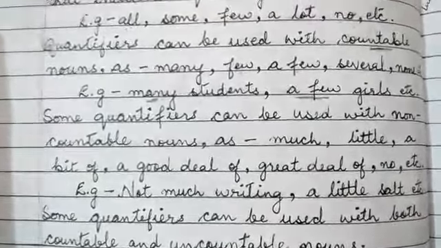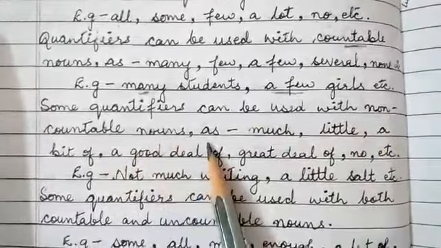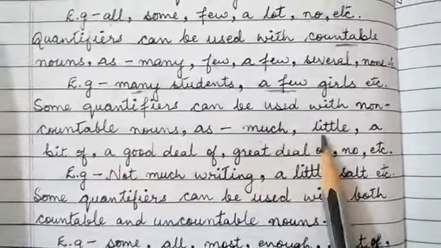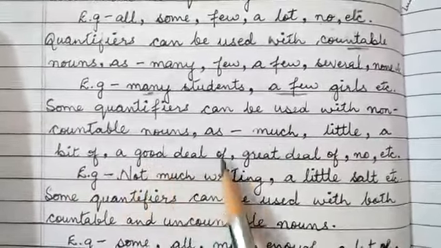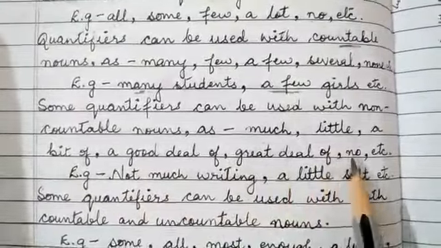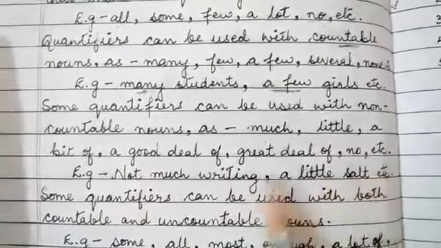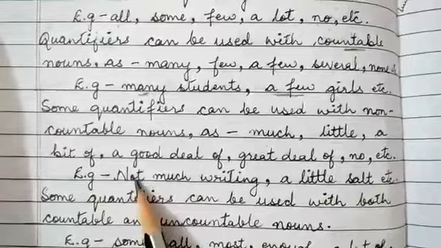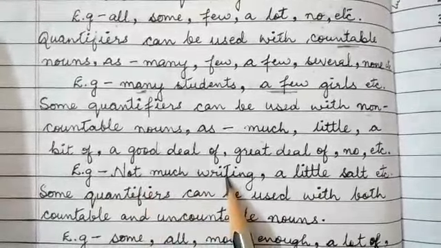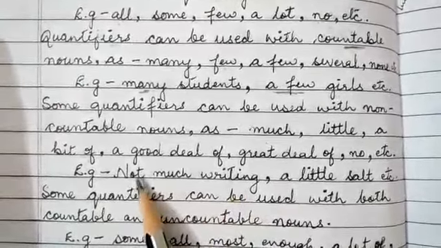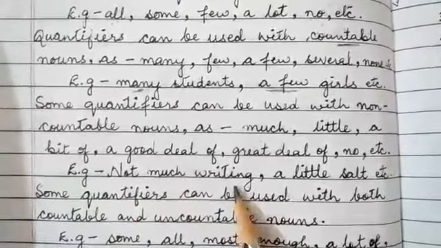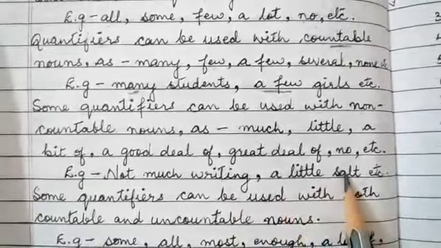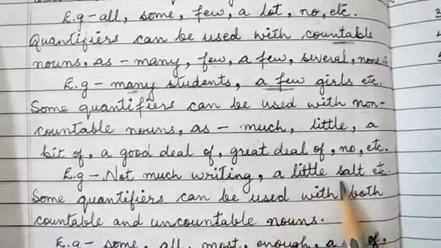Some quantifiers can be used with non-countable nouns. Example: much, little, a bit of, a good deal of, a great deal of, no, etc. Example: not much writing. The teacher has not given us much writing. Okay, next, a little salt. Can you pass me a little salt?